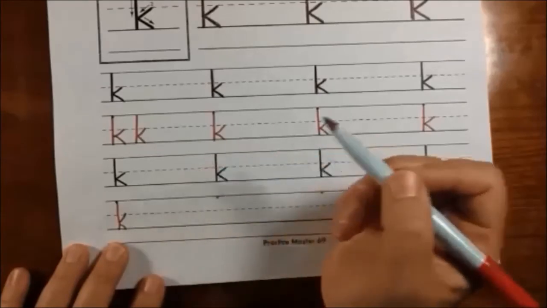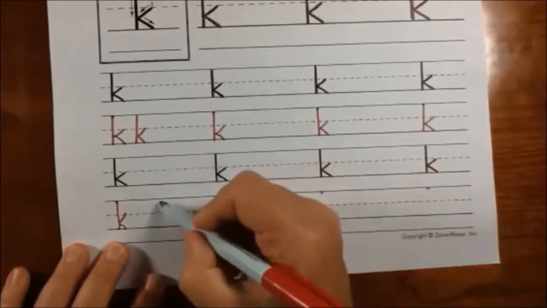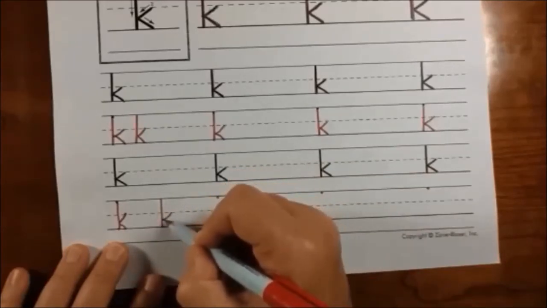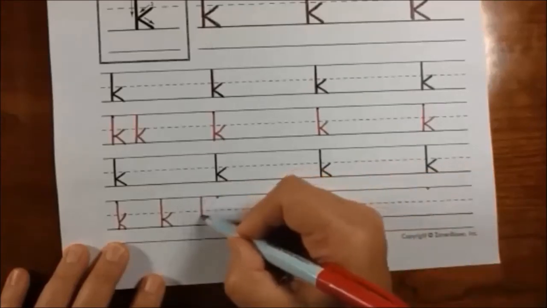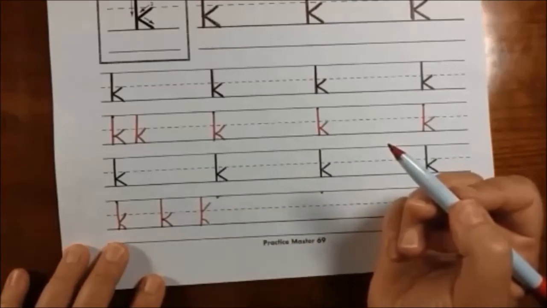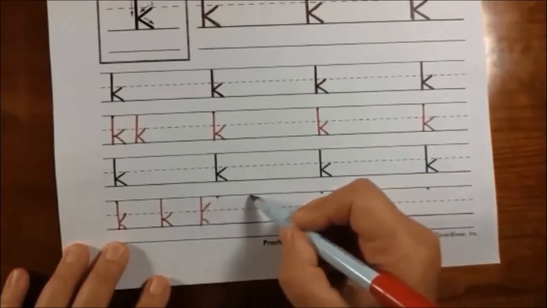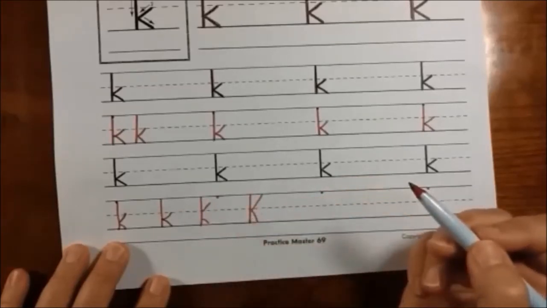You really need to come in with your slant and go right back out so they stay connected right there in the middle. Sometimes they even get them really far apart. That's really not right. And they're going up over the midline. If you go up over the midline, that's a capital K, an uppercase K.